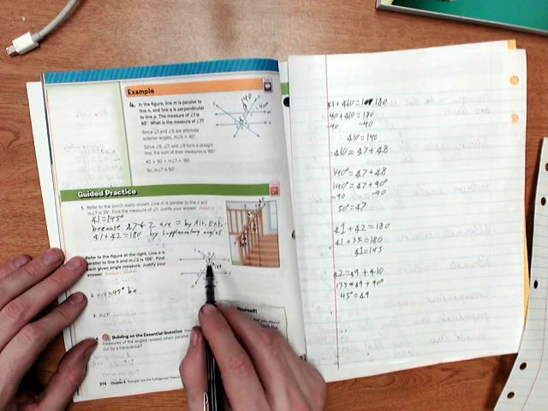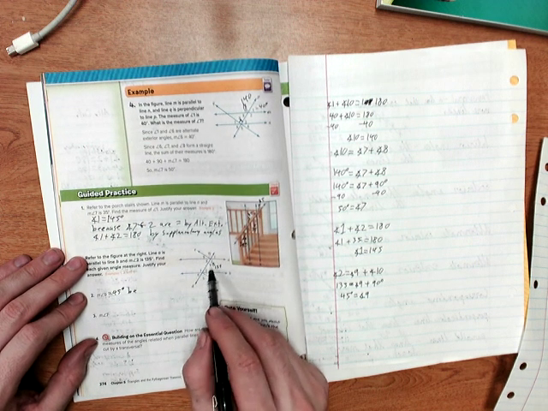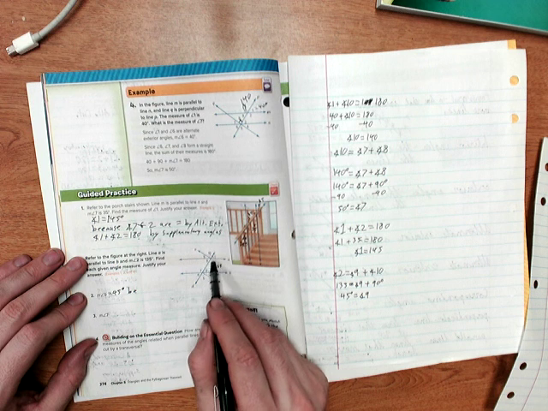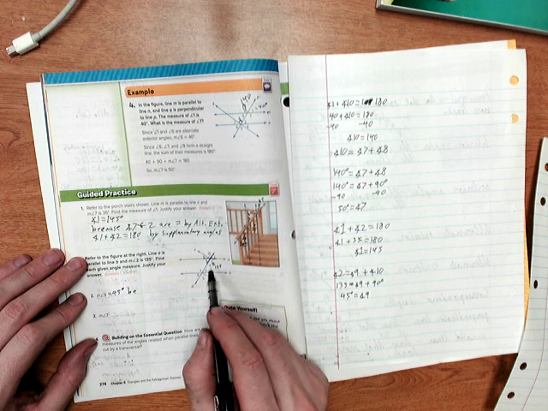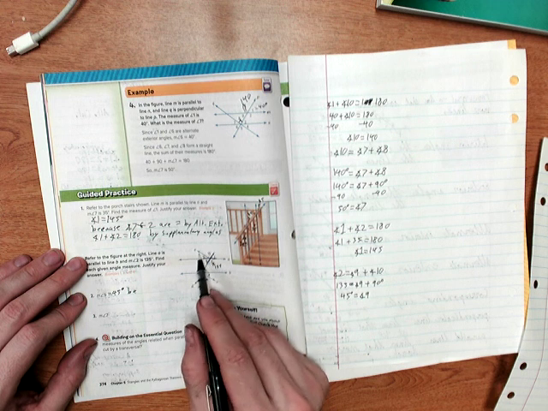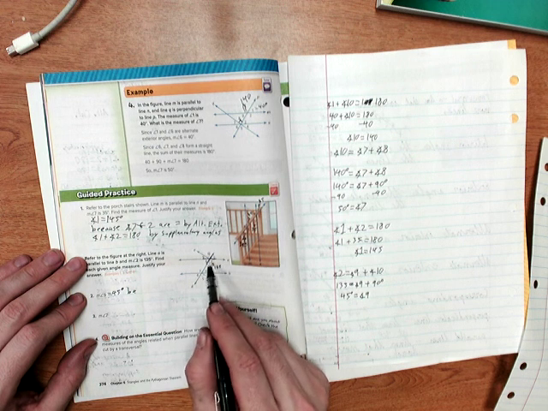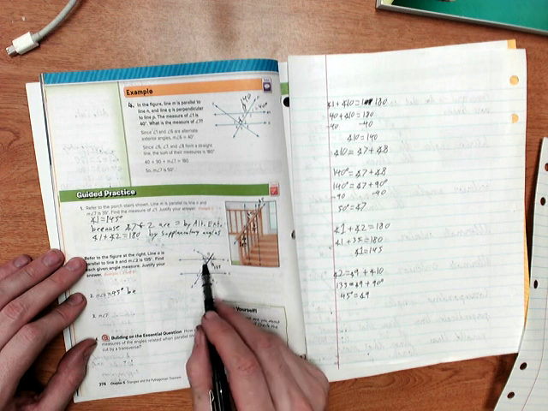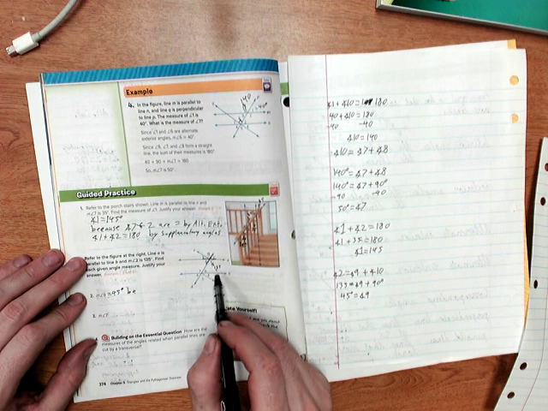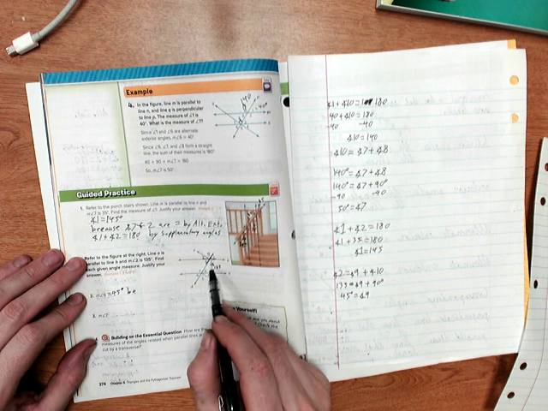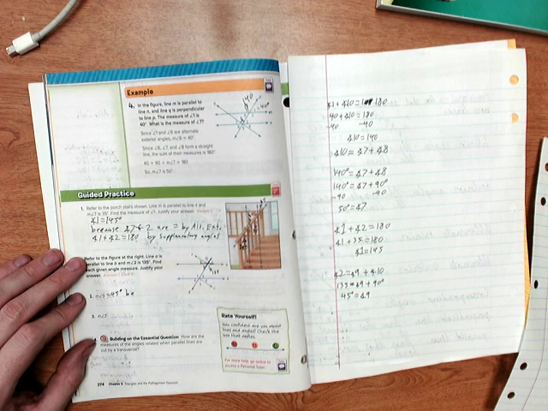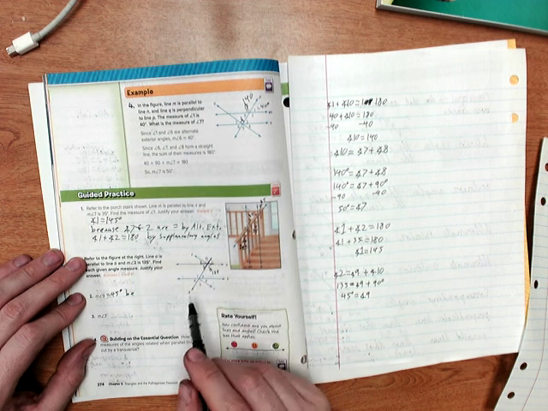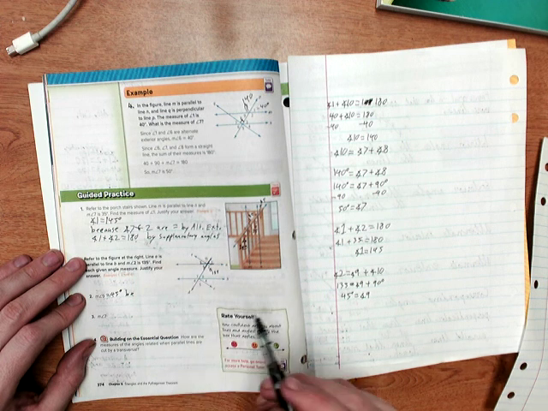And I got that because A is a straight line. So if it wasn't for this E line that was coming off that's perpendicular, we'd just say that angle 9 is equal to 135 because it is the vertical angle to number 2. But since we do have this angle number 10 that is taking up some of that, we have to subtract that out.